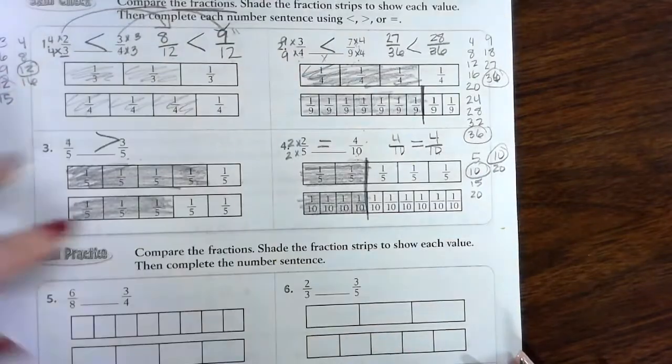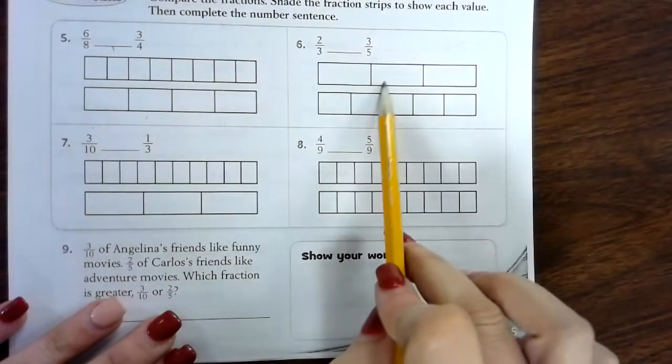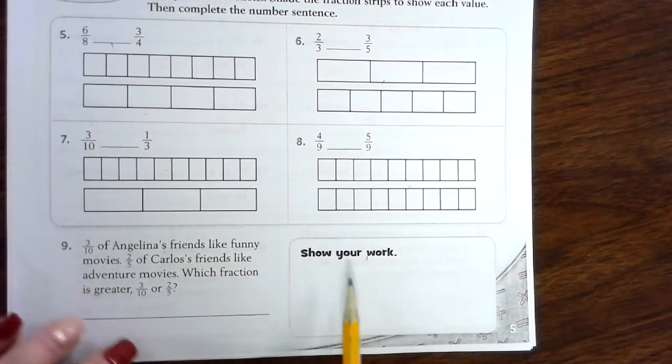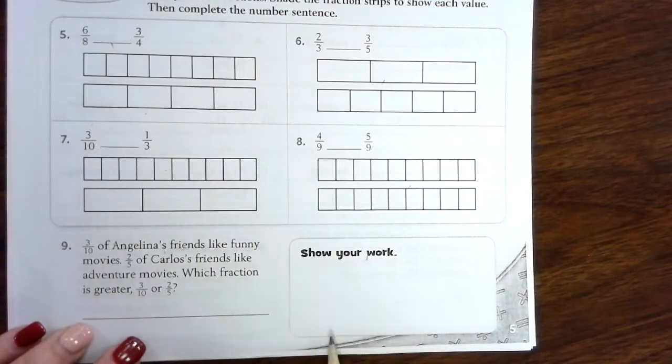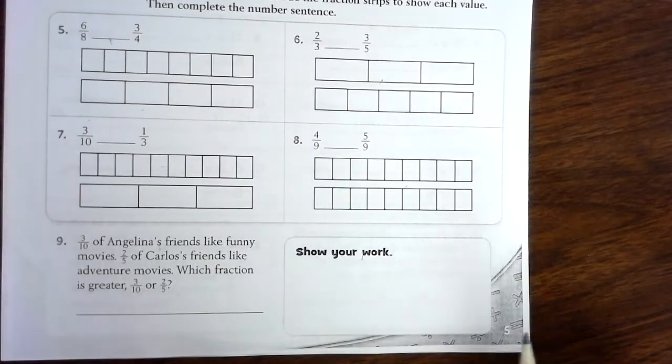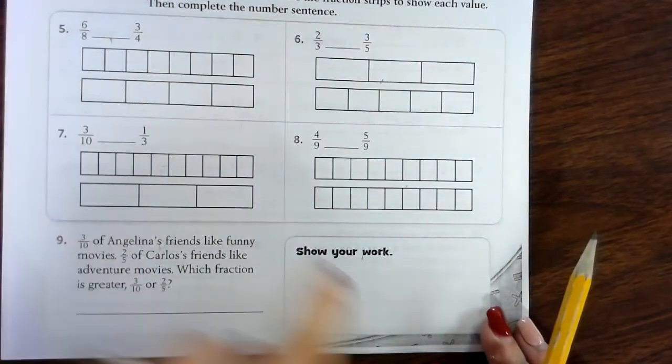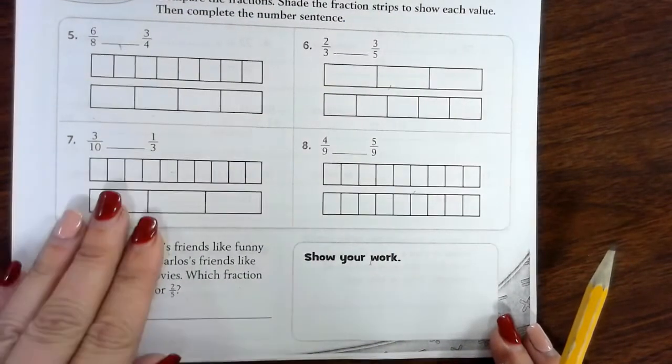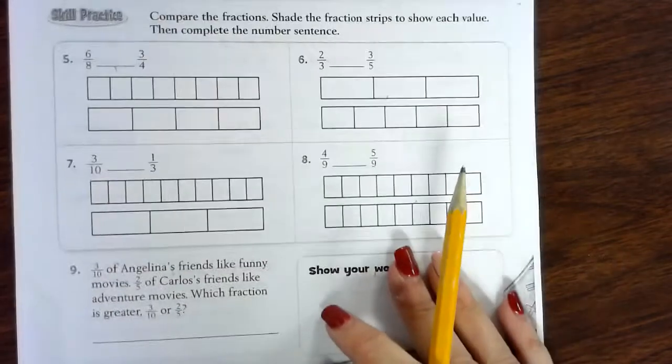So you can pause that at any point. Then what you're going to do on this sheet, you are going to complete these problems right here. And I want you to find the common multiples right here to find your common denominator. You're going to complete these 5 problems, and then you move on to the next section of the book.